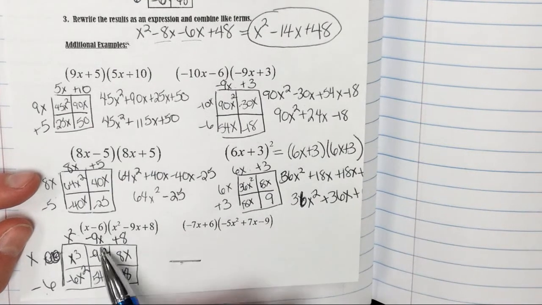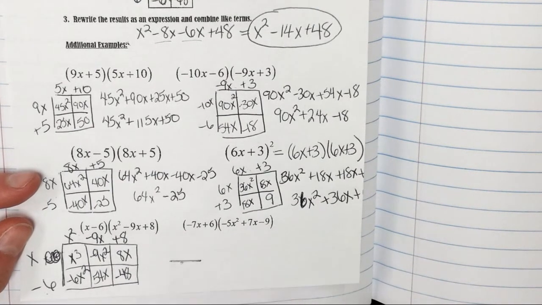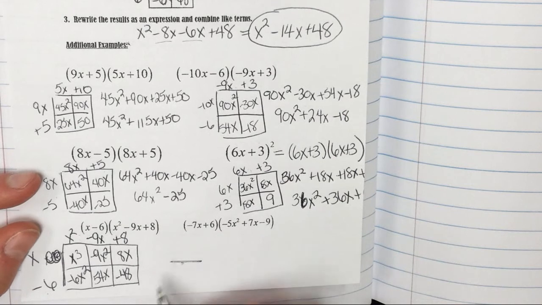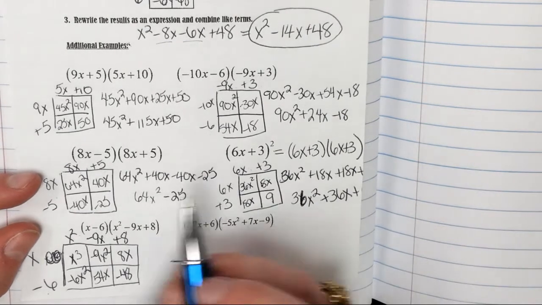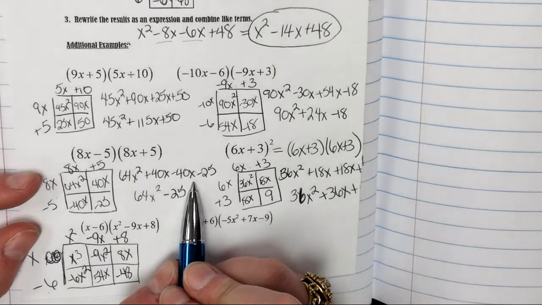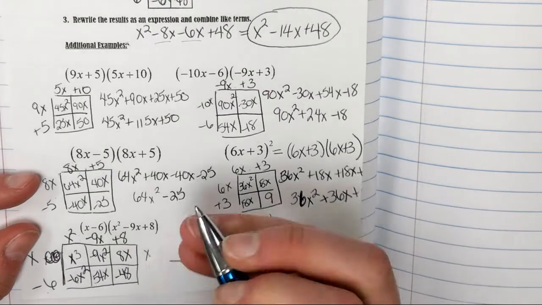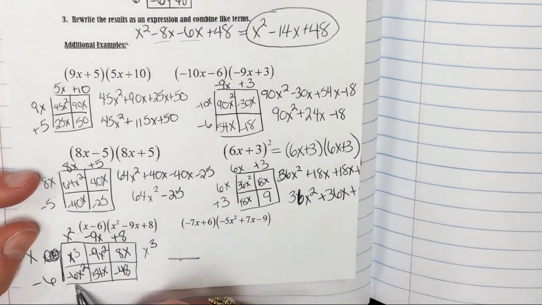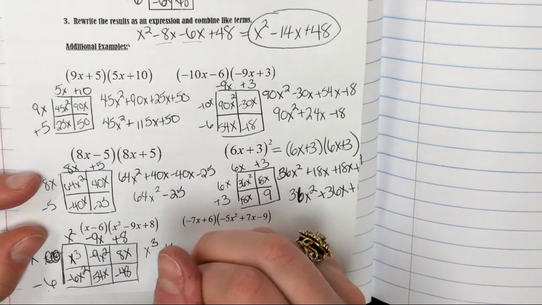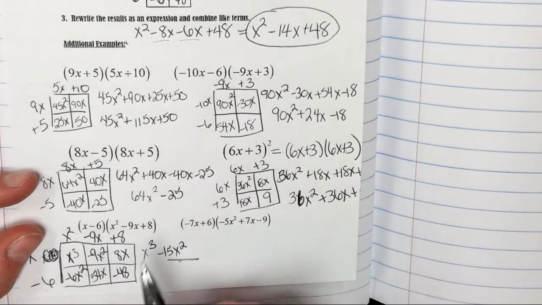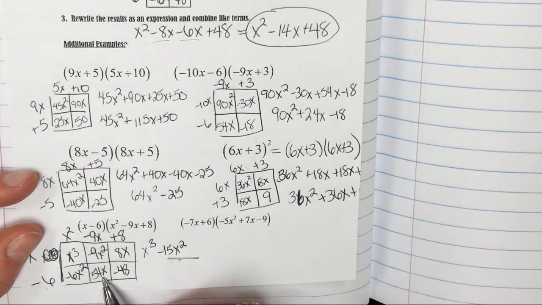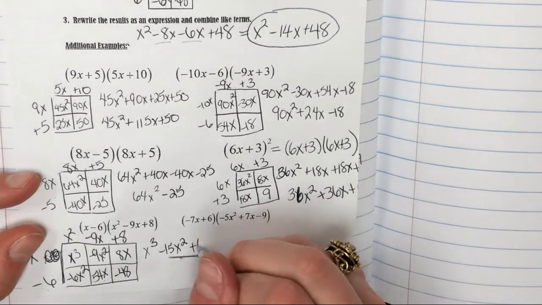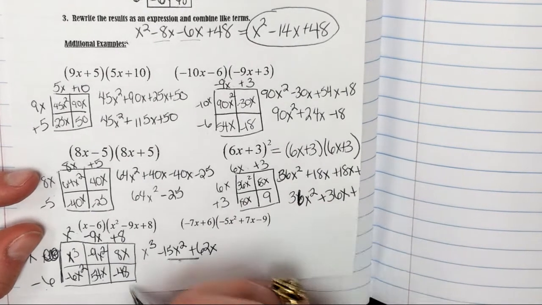So notice your like terms always form along the diagonals here. So you can kind of go ahead and combine them without this step here if you like. So I have x to the third. Negative 9x squared and negative 6x squared gives me negative 15x squared. 8x and 54x give me 62x. And a negative 48.